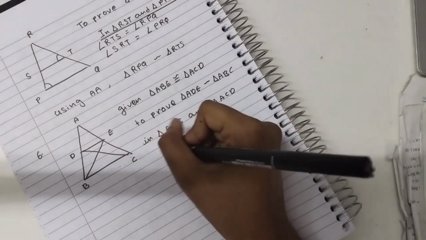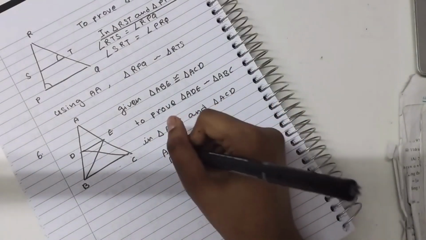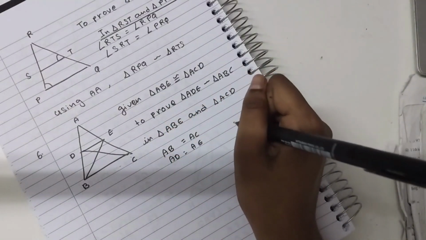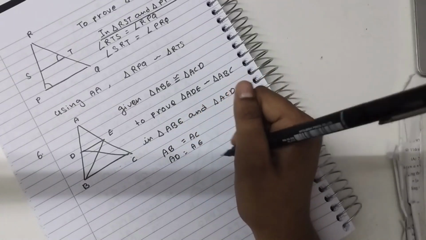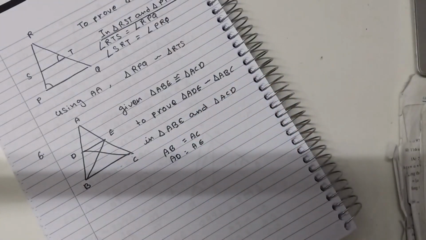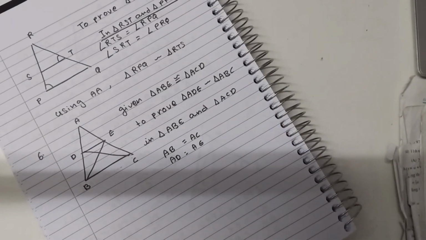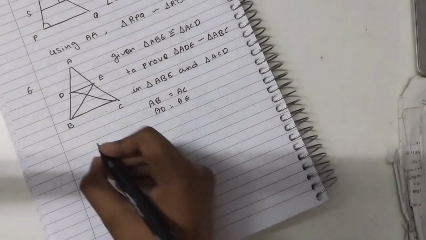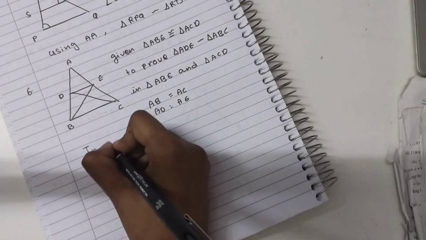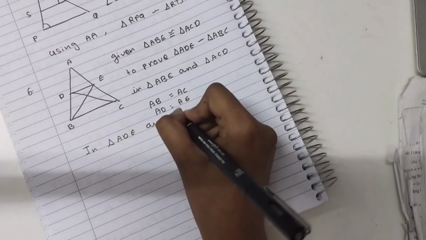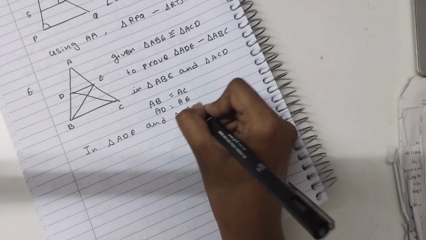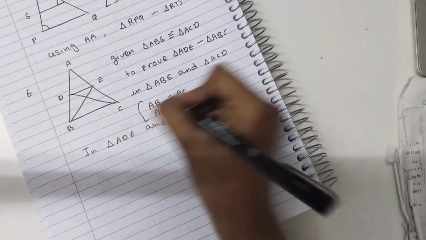And we can divide both of these equations, AB is equal to AC and AD is equal to AE, in order to prove that they are equal. So in triangle ADE and triangle ABC, we can divide both of these equations.